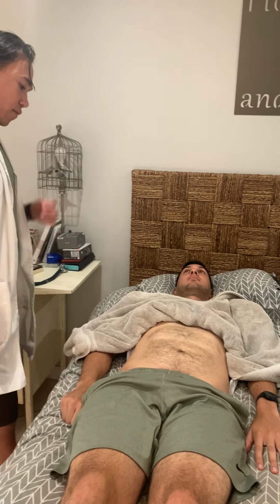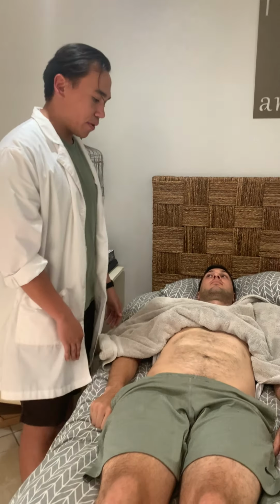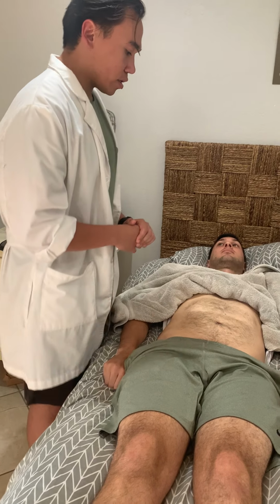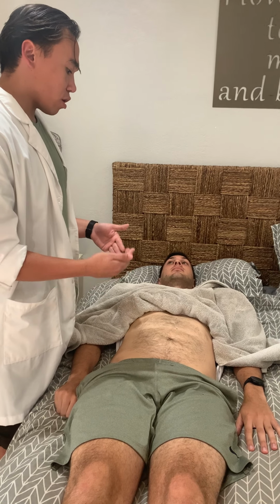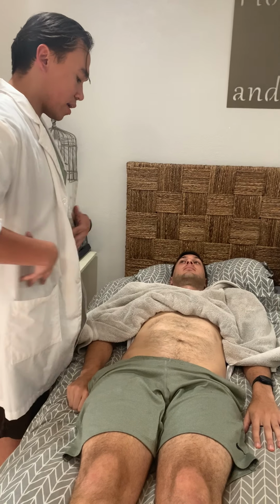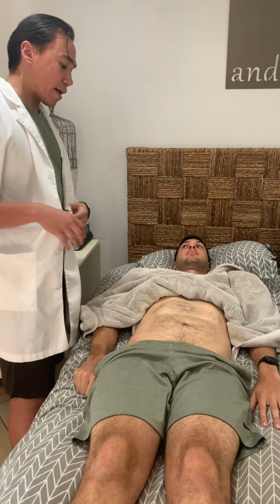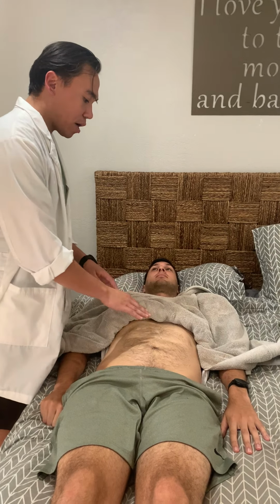So now that we've gone through the percussion, we're going to move on to palpation. With palpation, we're going to start with a light palpation. It's important to remember to start away from where she was feeling pain. The patient was feeling pain along her right side, that right flank, so we'll start with that left upper quadrant. We're going to start with a light palpation.